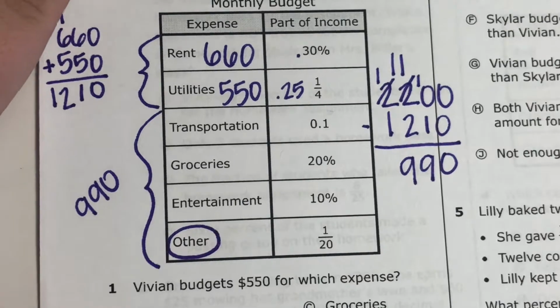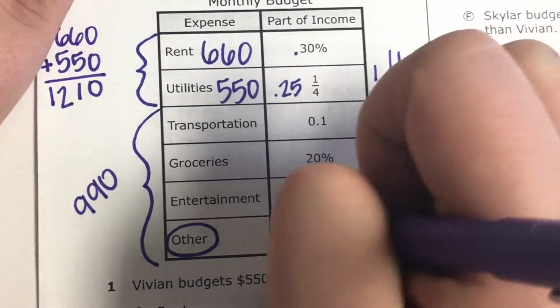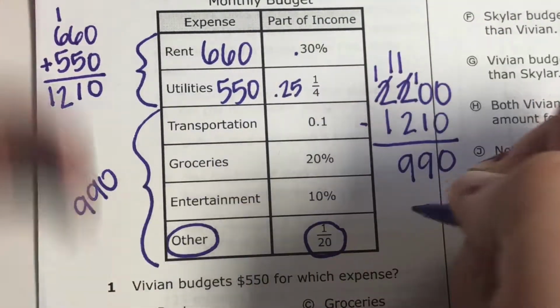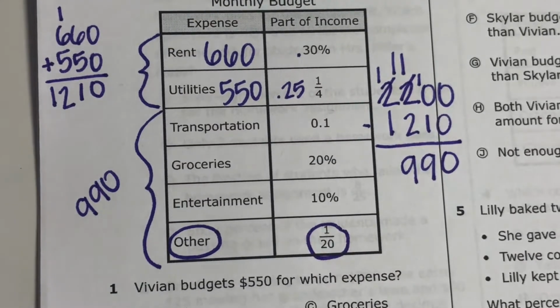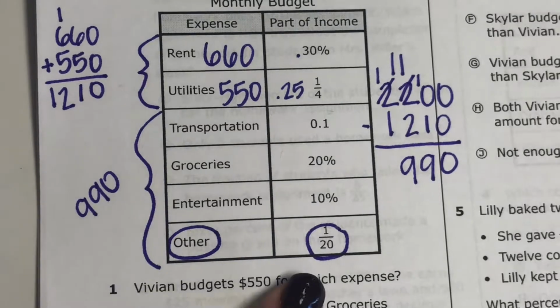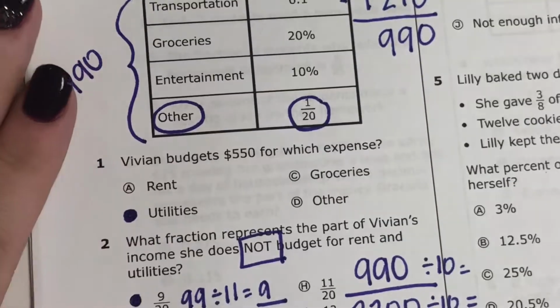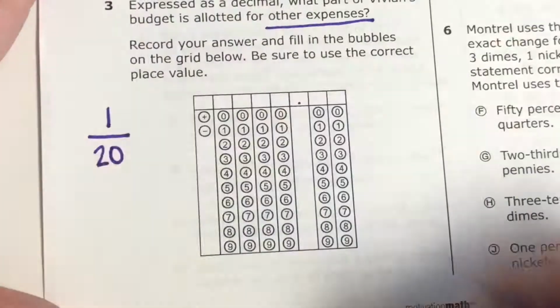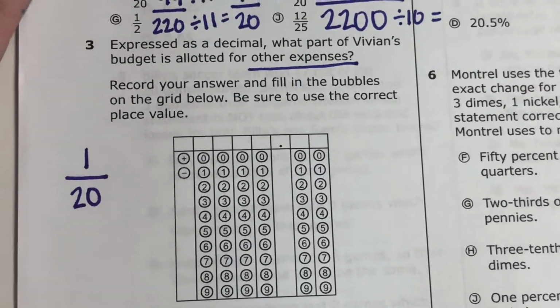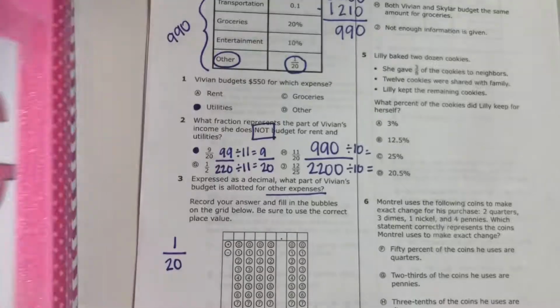So my other expenses is talking about this 1 over 20 right here, which represents the part of the income. So I know that I'm looking at 1 over 20 as my fraction. So I'm going to come back down here to number 3, and I'm going to write 1 over 20. That's my fraction. It just wants to know it expressed as a decimal.